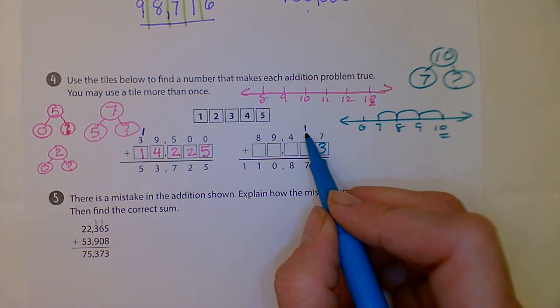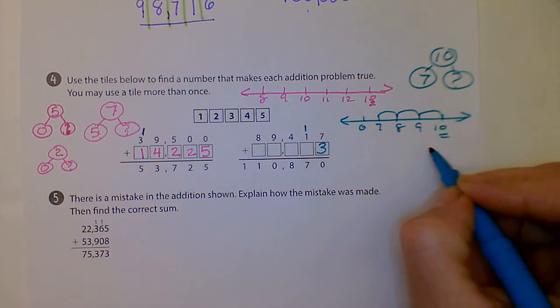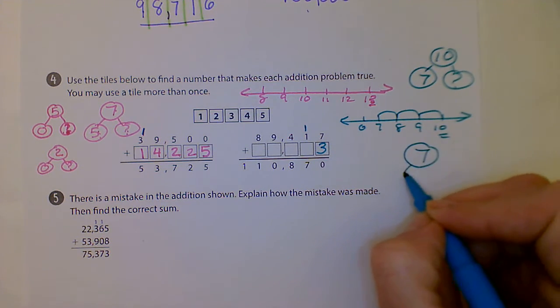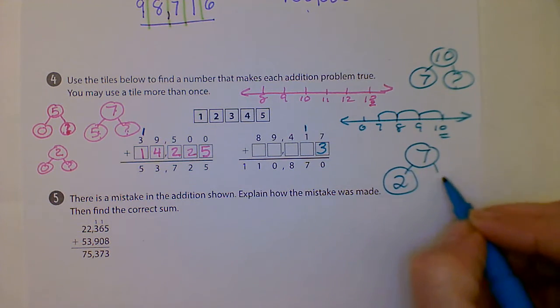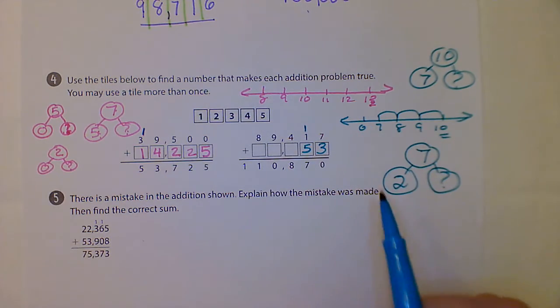1 plus 1 plus something is 7. 1 plus 1 is 2. And if my total is 7, now I can figure out what the missing number is. 7 minus 2 is 5. So I'm going to put a 5 right there.